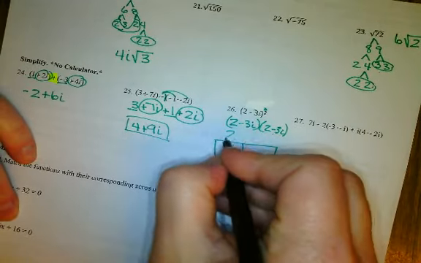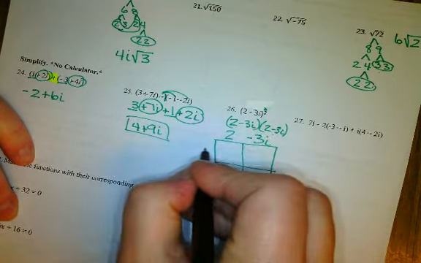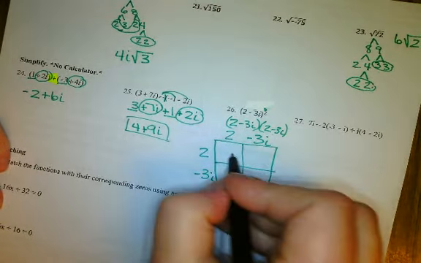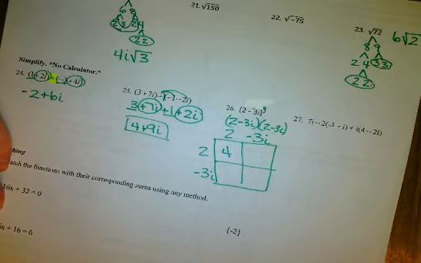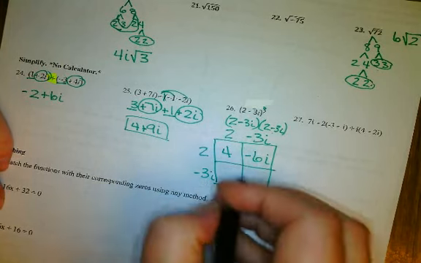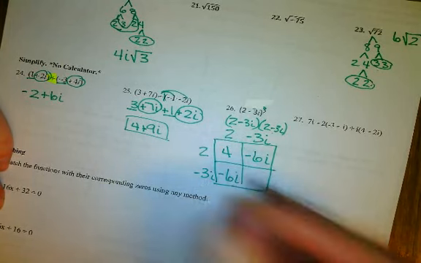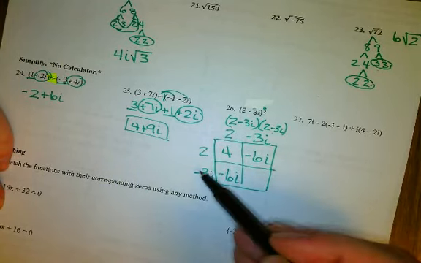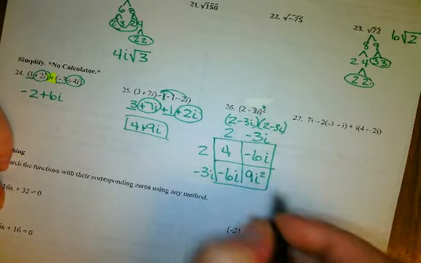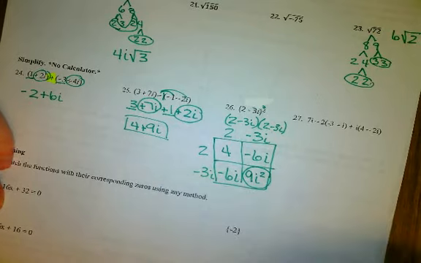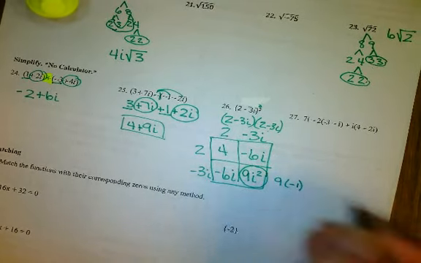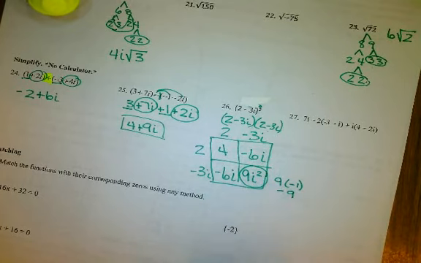Okay, so I'm going to put 2 and a negative 3i right here, and a 2 and a negative 3i here. Okay, 2 times 2 is 4. 2 times negative 3i is negative 6i. 2 times negative 3i is negative 6i again. Now here I've got a negative 3 and a negative 3. That gives me positive 9 and then i squared. So remember that i squared is really a negative 1. So I have 9 times negative 1, which would give me negative 9.